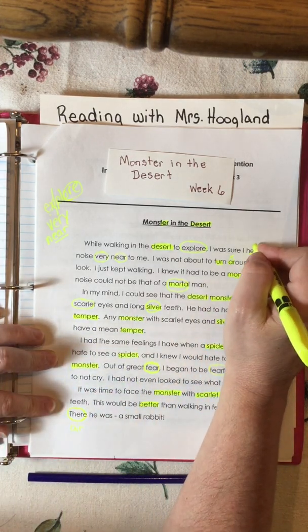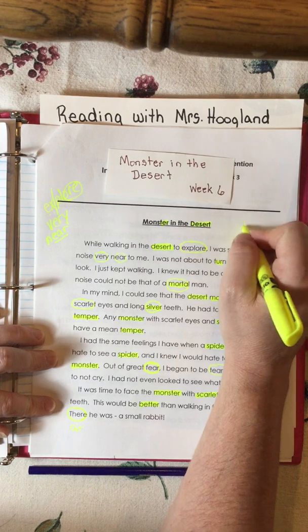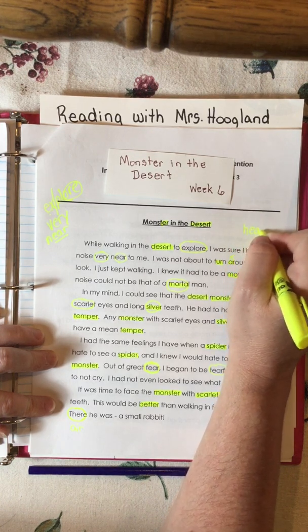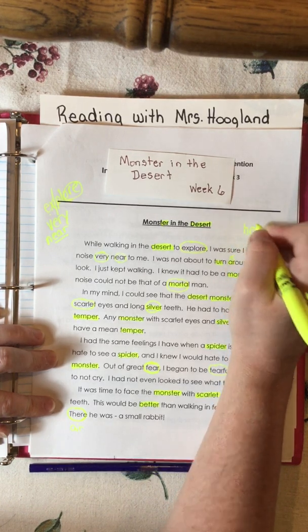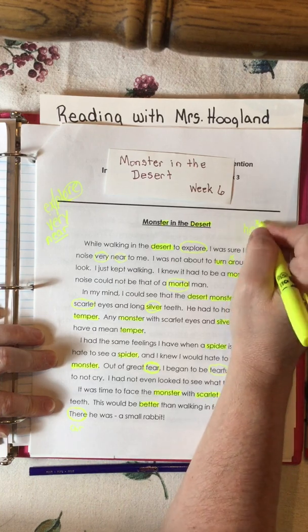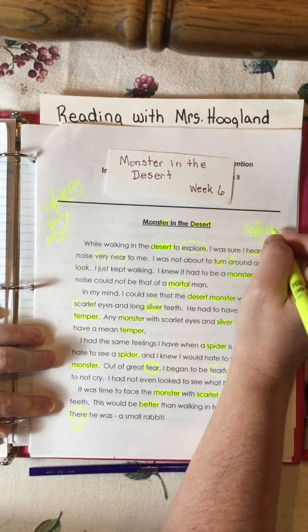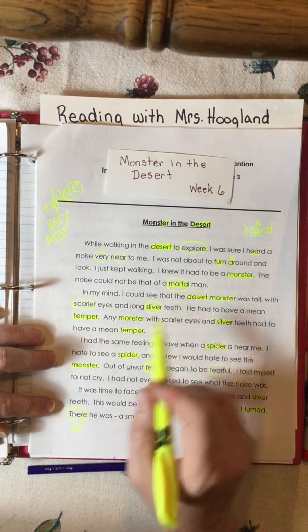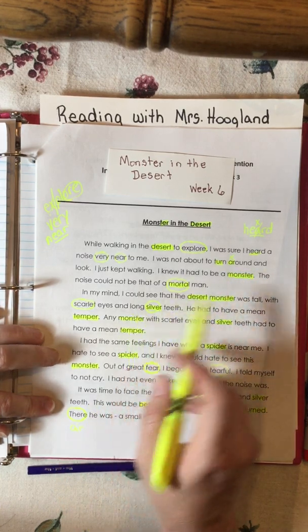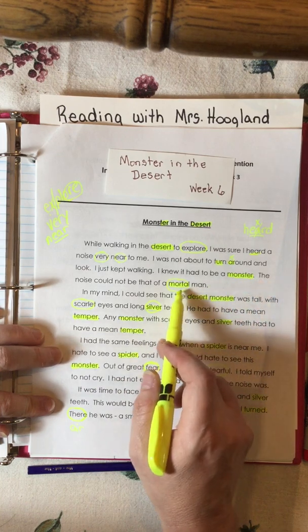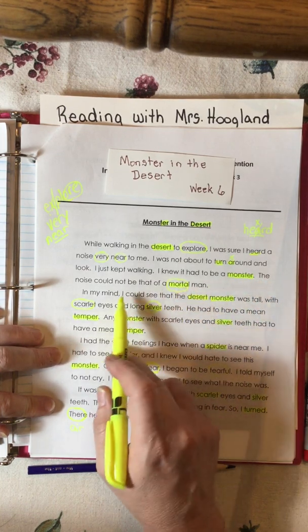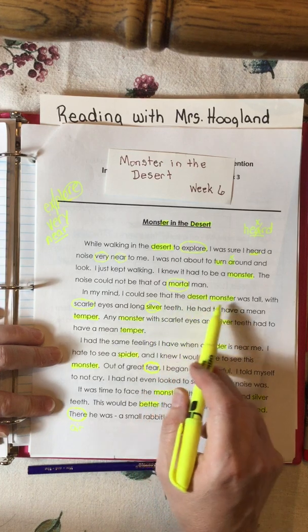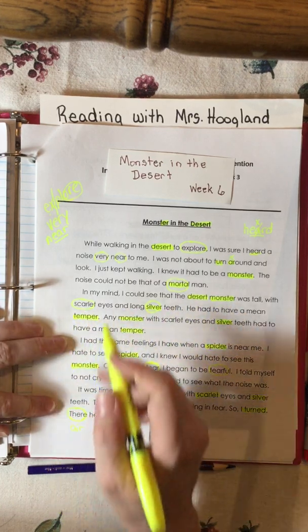The word heard, again, it has the word ear in it, but that does not work. It sounds like heard. Sounds like heard. We talked about around. Monster, it works. Mortal works. Desert works. Monster works. Scarlet.